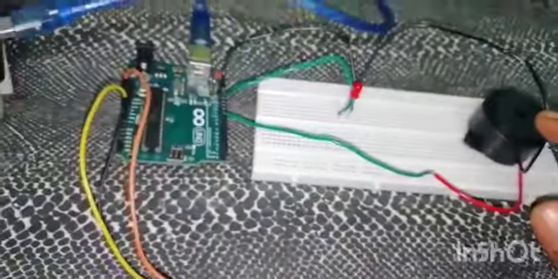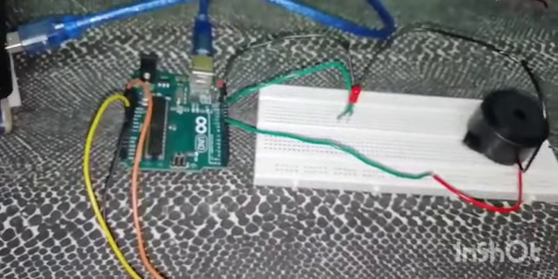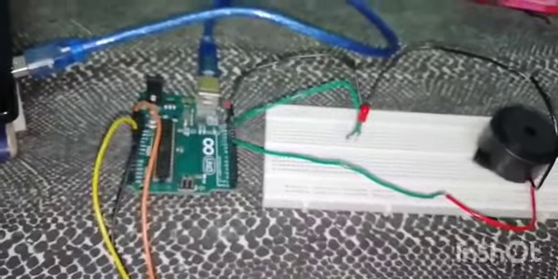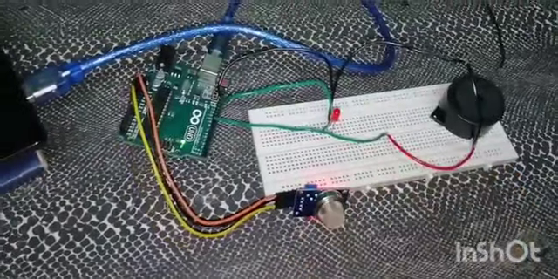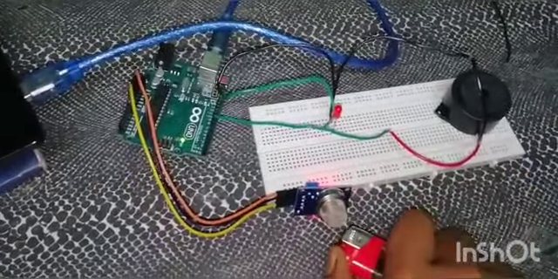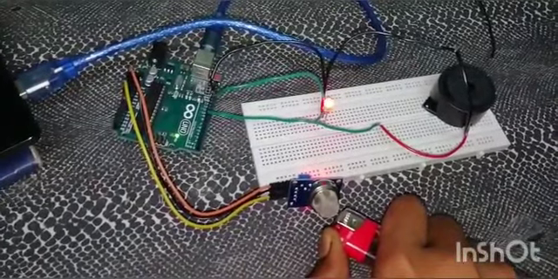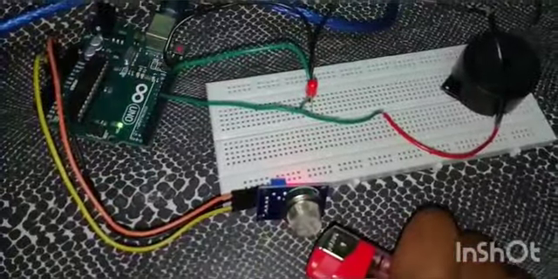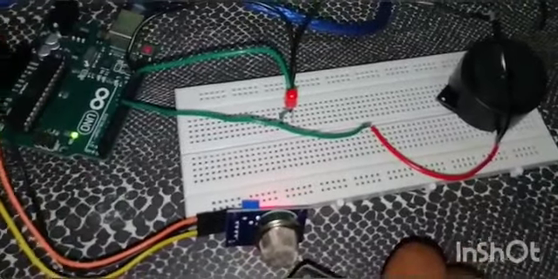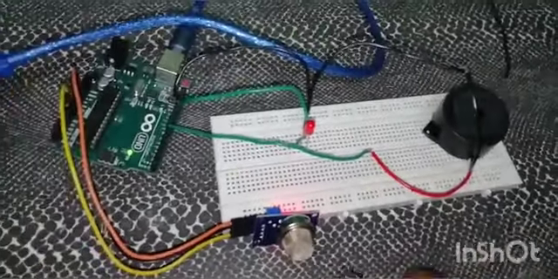So you can clearly see that if I take it near the sensor, the LED blinks. We can clearly see that the LED is on and the buzzer is sounding because the gas is leaking out, right? Once you take the lighter away from the sensor, after a certain amount of time the blinking goes off. You can see it clearly in this video.